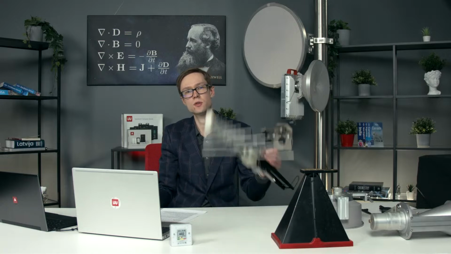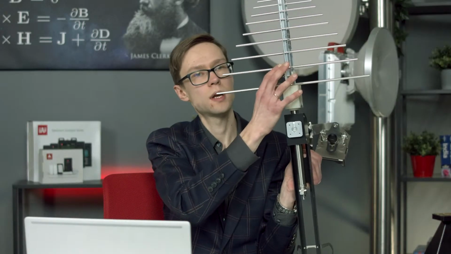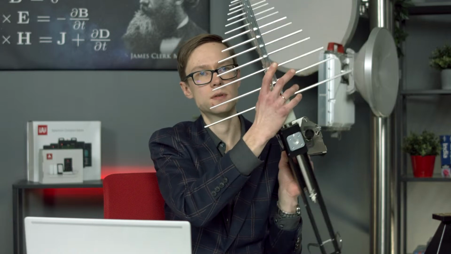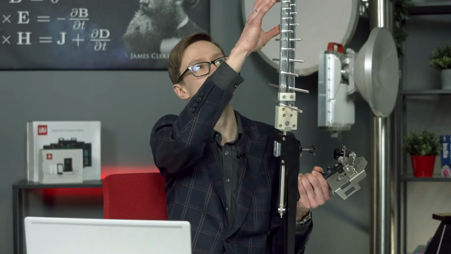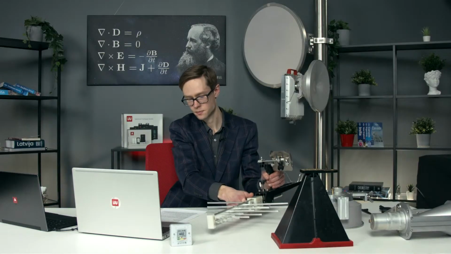So the Yagi-Uda itself is an array, and the log periodic antenna is an array of arrays. So we combine dipole elements, and then we combine these combinations together to obtain a wider supported range of frequencies. They are arranged in a specific order with a phase shift, but still you can see that actually this is two Yagi-Uda antennas combined together.